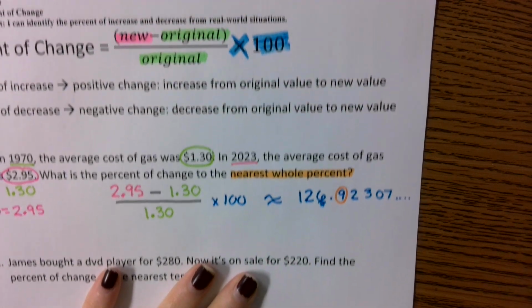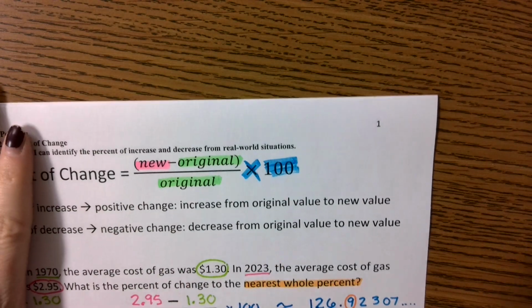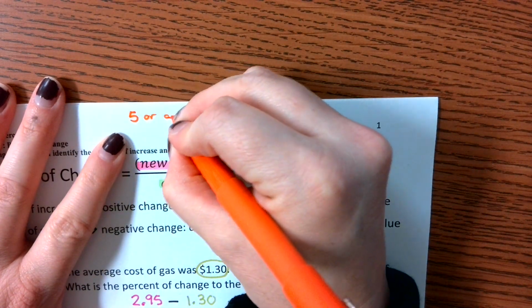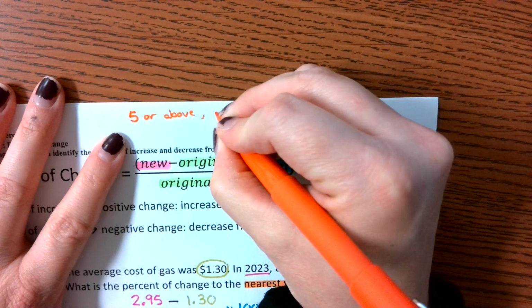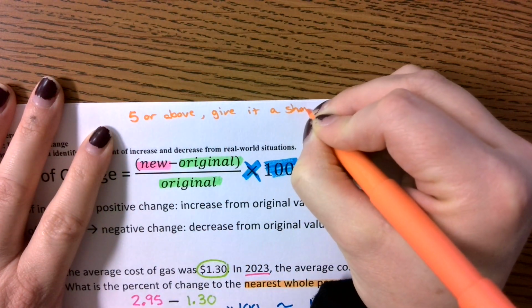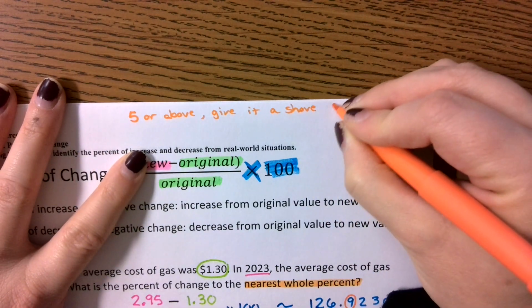So remember our rules. I'm going to write the rules up here again. If it is 5 or above, you're going to give it a shove. That means you're going to round it up.